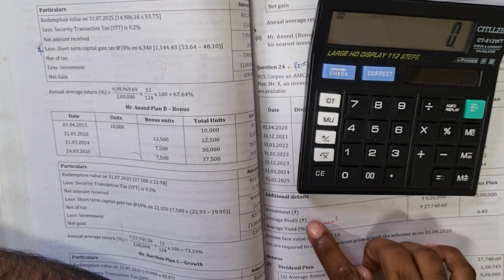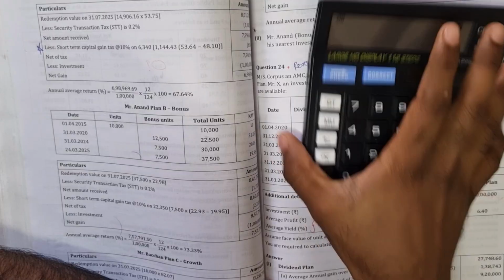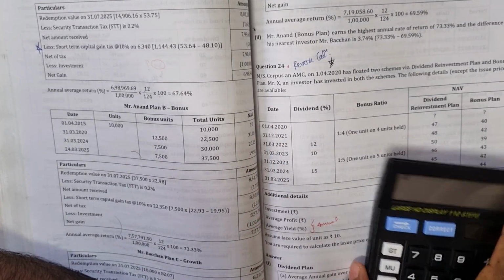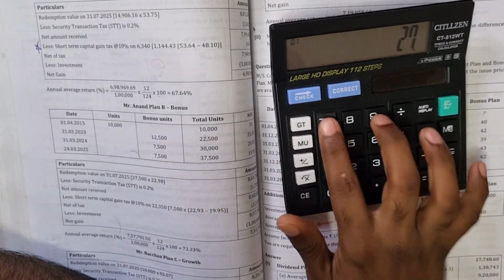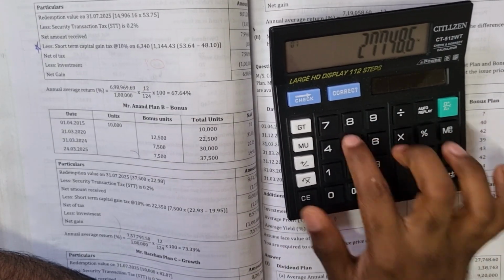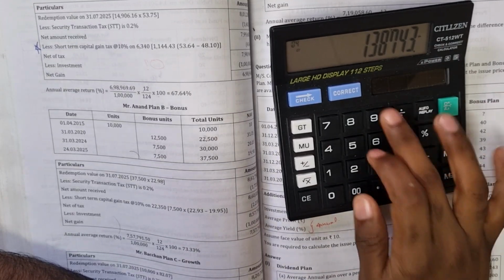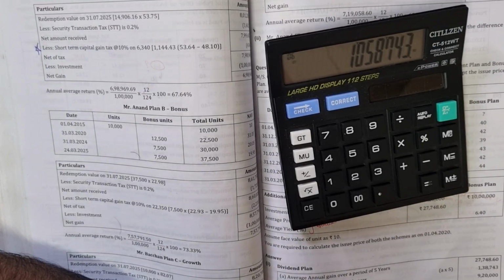It is annual. Now we don't need annual, we need it for how many years? 5 years, 31/3/2025. For 5 years, what is the total return? This is the average profit, 27,748.6 into 5. So this is my total profit plus my 9,20,000, so this will be my end period value.